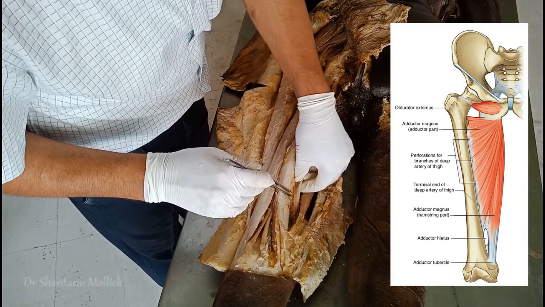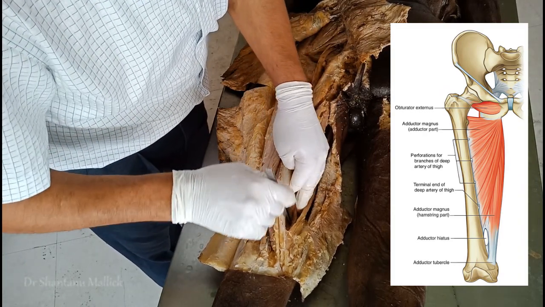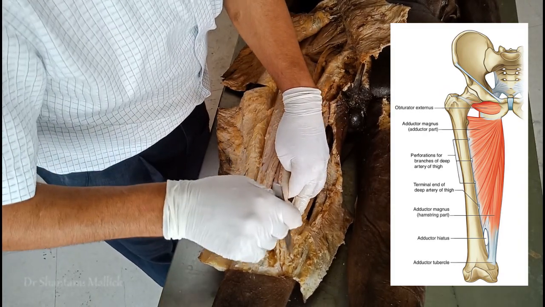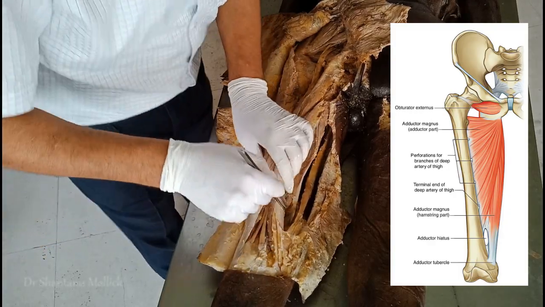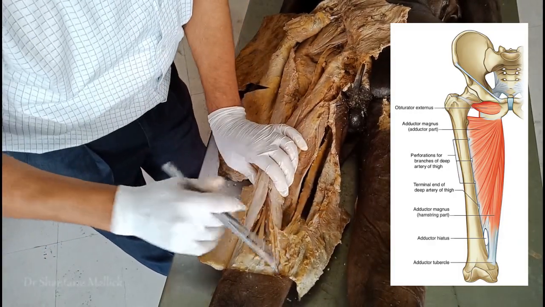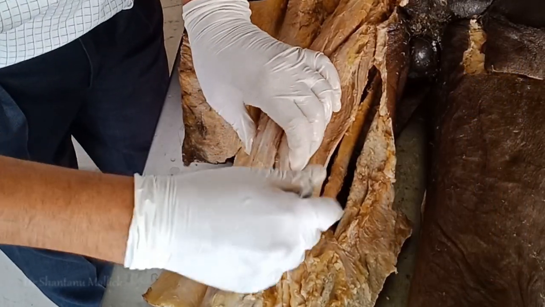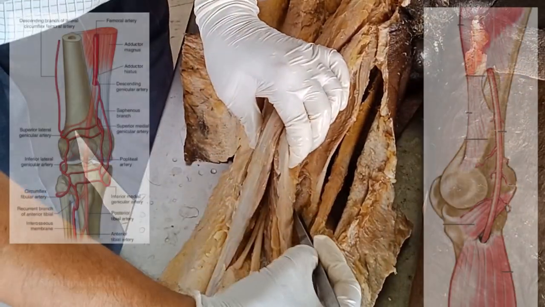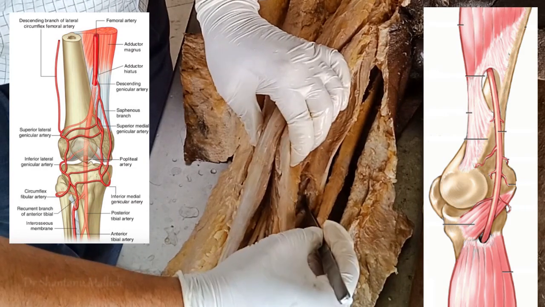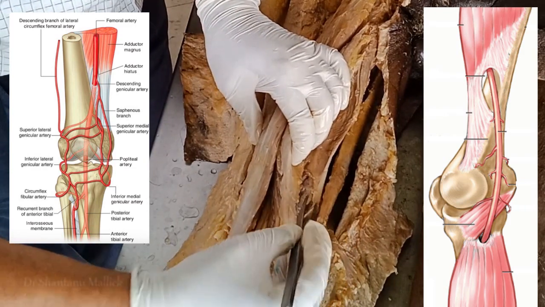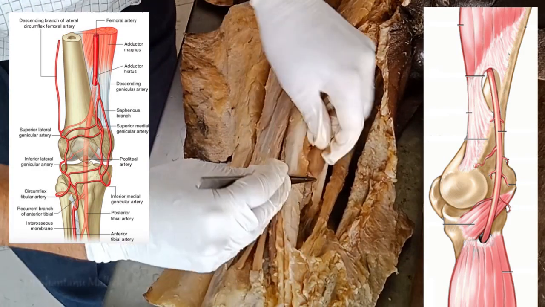See, this is the tendinous part coming down, and it will ultimately attach to the adductor tubercle. And if I am retracting this, you can see this is the hiatus where you can see the femoral artery and femoral vein. So this is the hiatus.